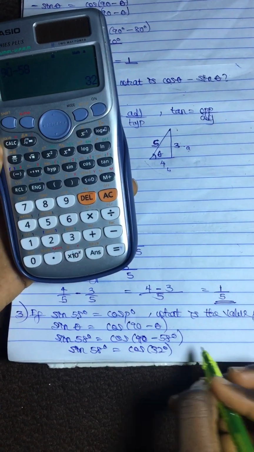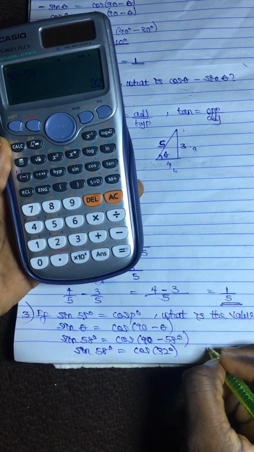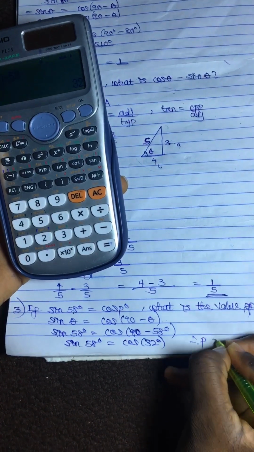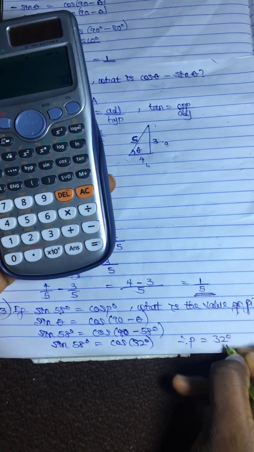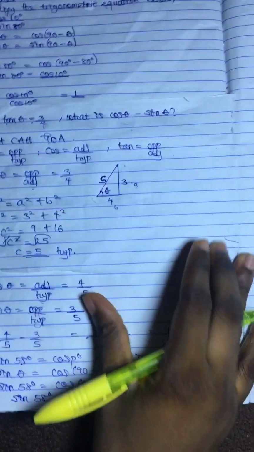So therefore sine 58 degrees equals cos 32 degrees. Therefore our value of p is equal to 32 degrees. So that's it under this example.